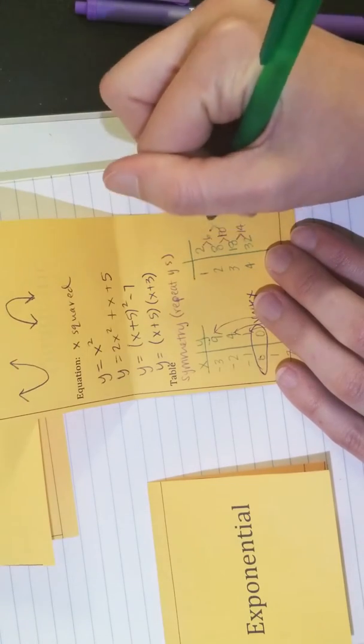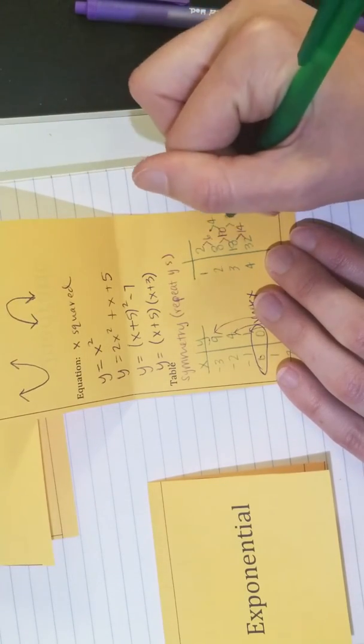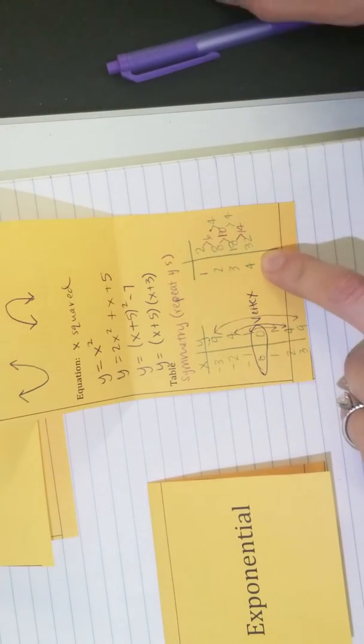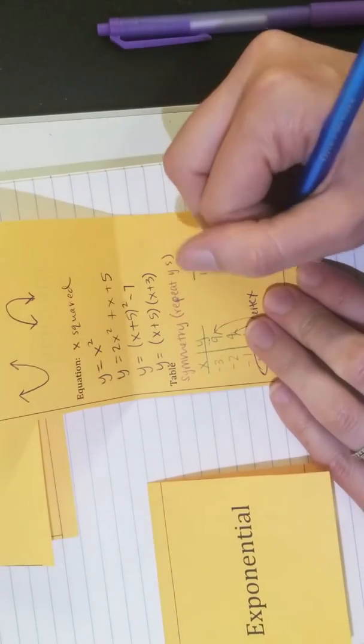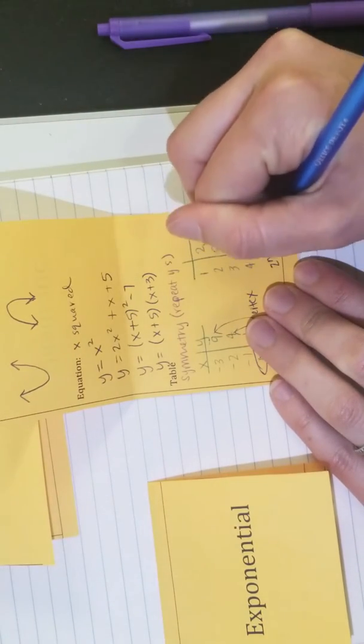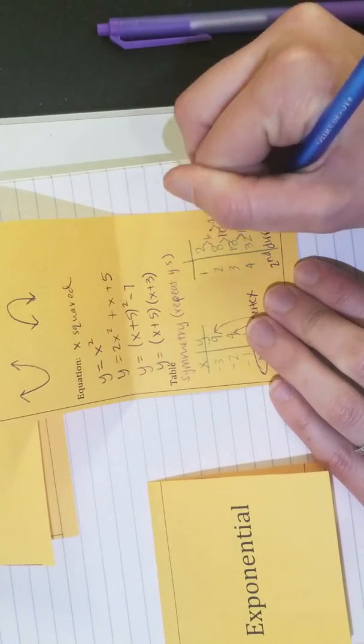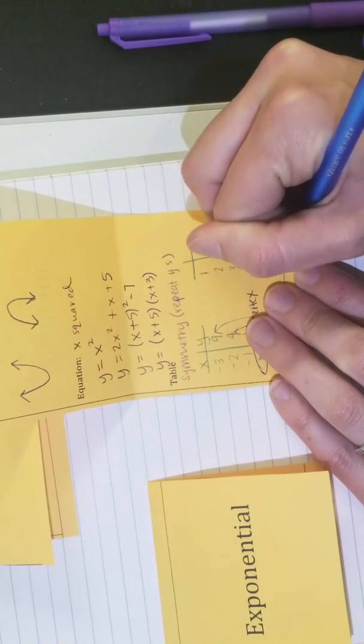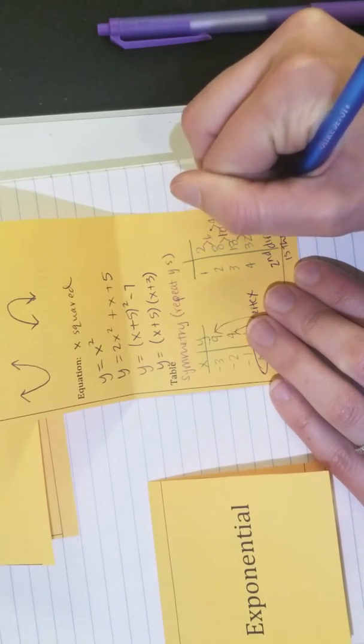If you notice, if you go from 6 to 10, those are 4 apart. And if you go from 10 to 14, those are also 4 apart. So another way to tell if you're exponential is to look at your second difference, if you're really struggling between exponential versus quadratic.